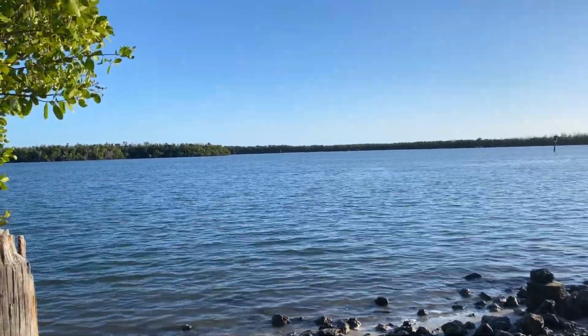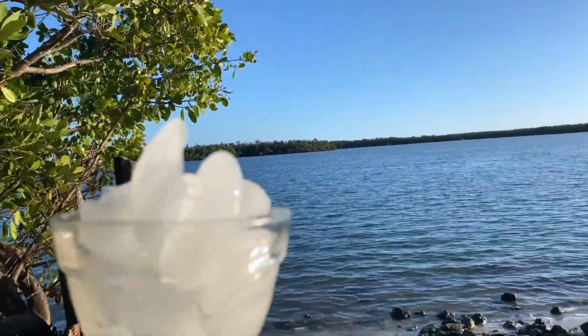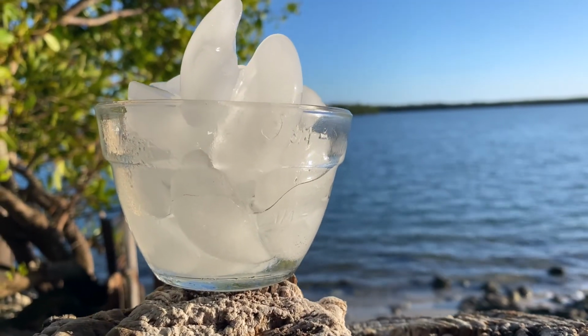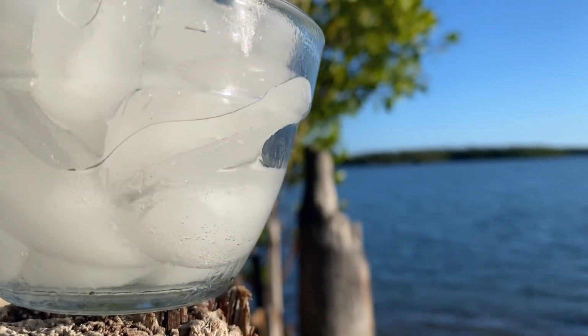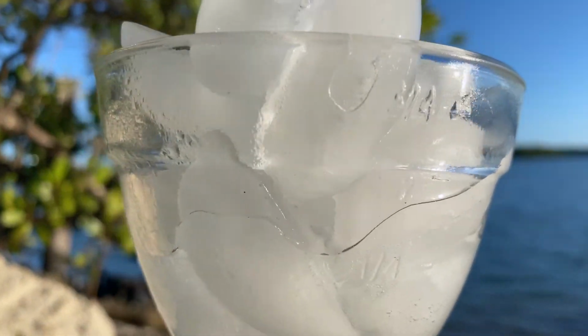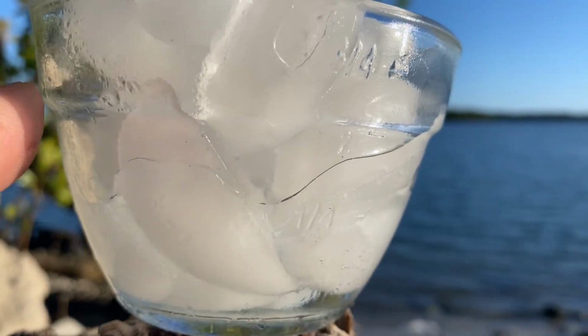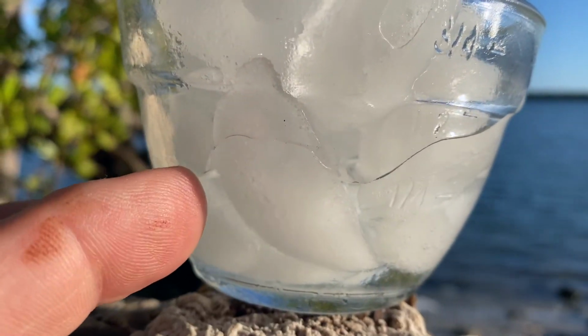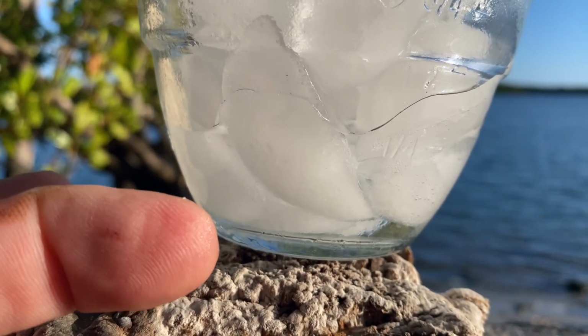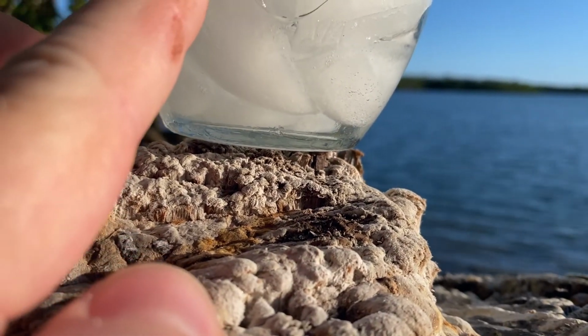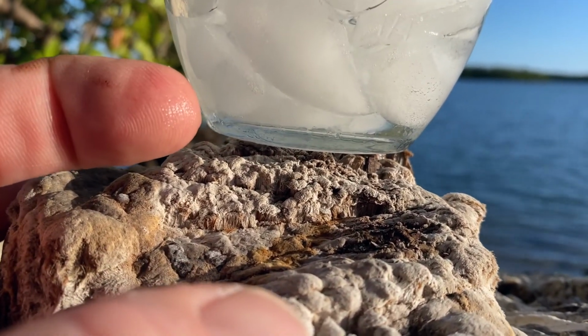Now that water vapor travels through the air, and we are causing condensation over here on the sides of the glass. As the temperature of the water vapor in the air cools, we're starting to see drops of water condensing on the side of the cup.